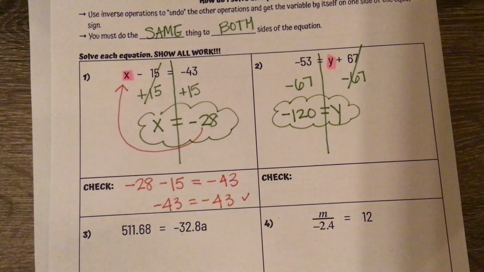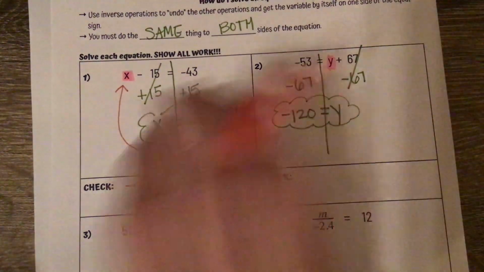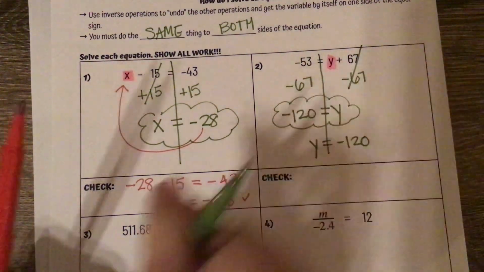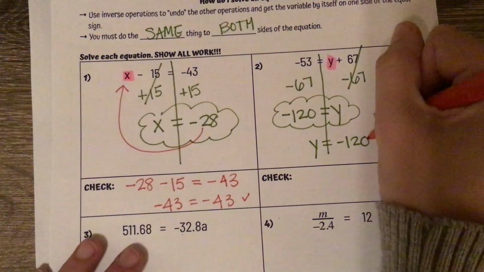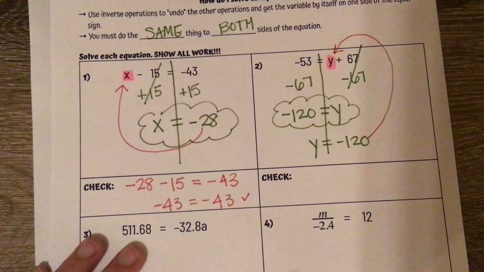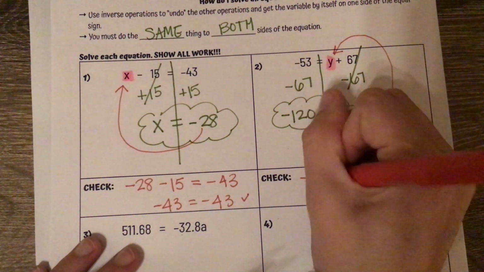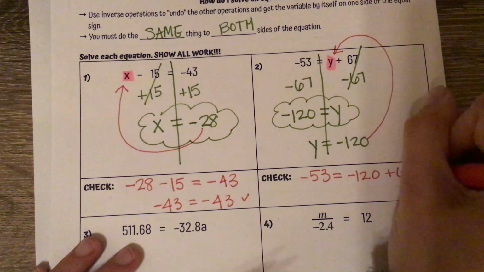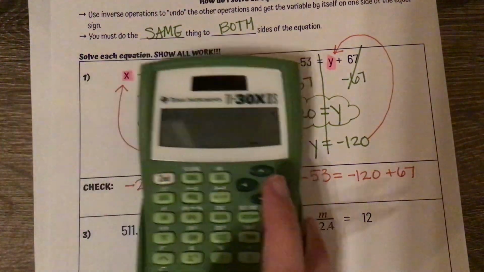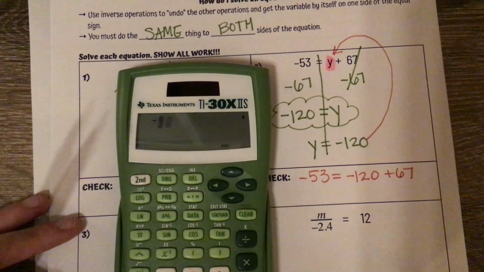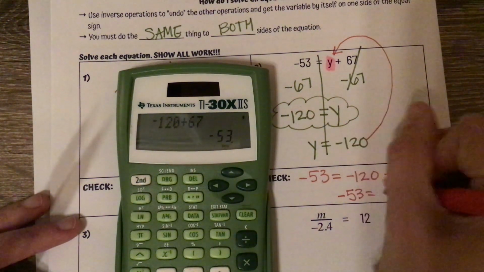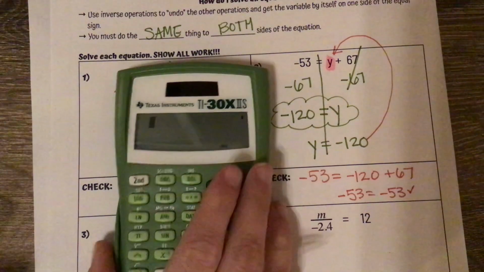Again, just quickly showing you how you can double check your work. If you want to rewrite this as y equals negative 120, that means the same thing. And I'm taking that value and plugging it into where y was in the equation. So negative 53 should equal the y value of negative 120 plus 67. I'm just plugging that into my calculator. So negative 120 plus 67, does that give me negative 53? Yes, it does. So we did it right.